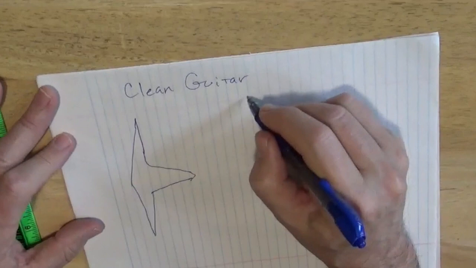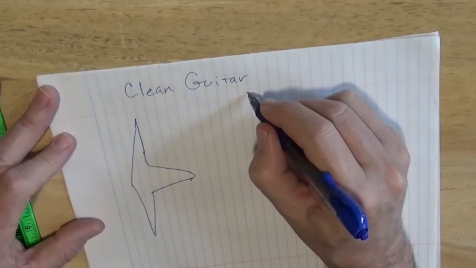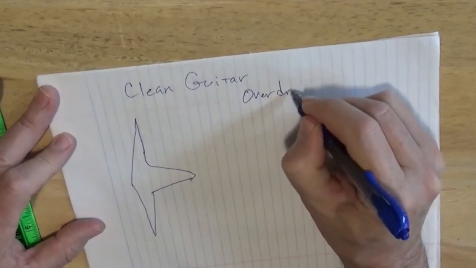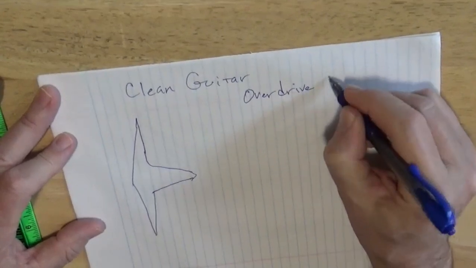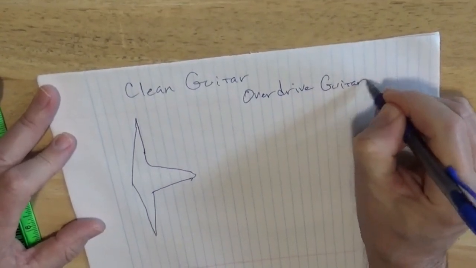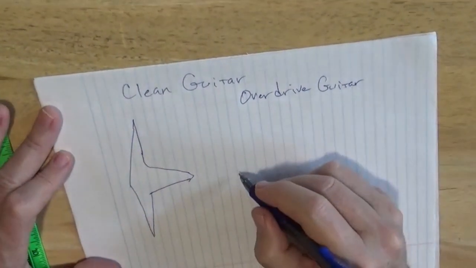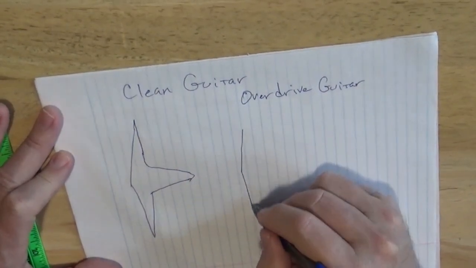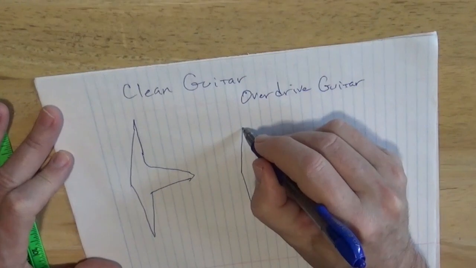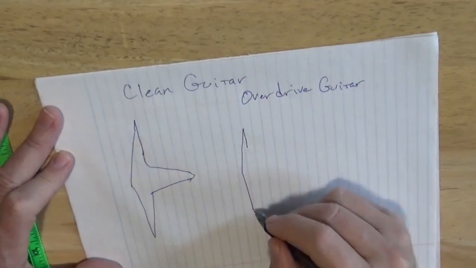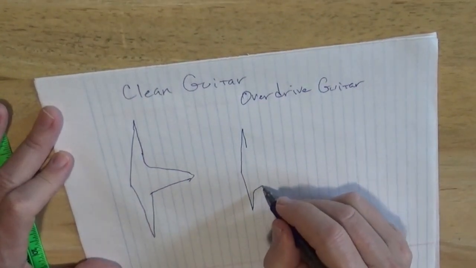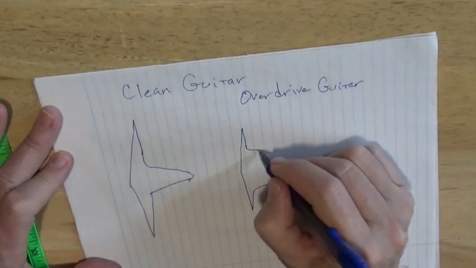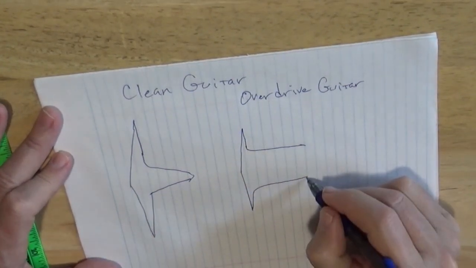The distorted guitar, or overdrive, adds a lot of sustain, so it's going to look more like this. We're going to have a sharp attack and a fast decay, but then we're going to have lots of sustain right there, and then followed by a release.